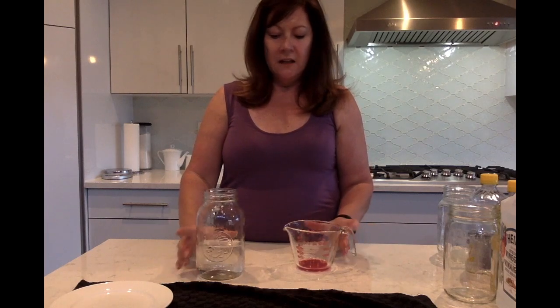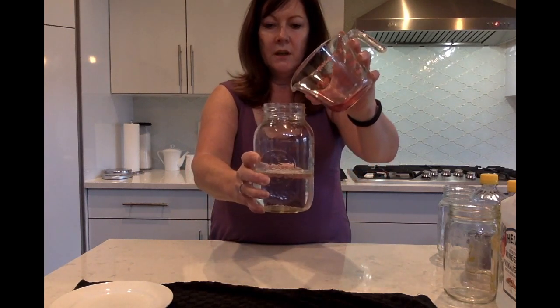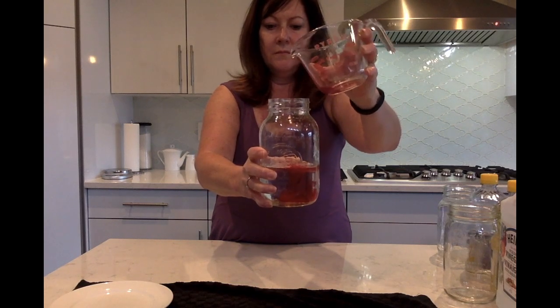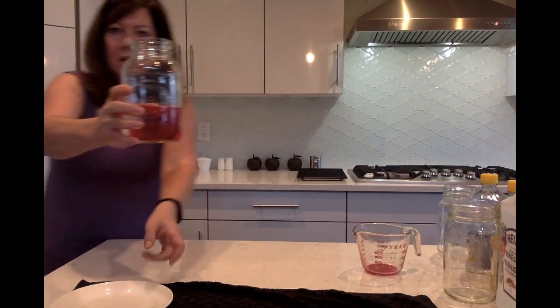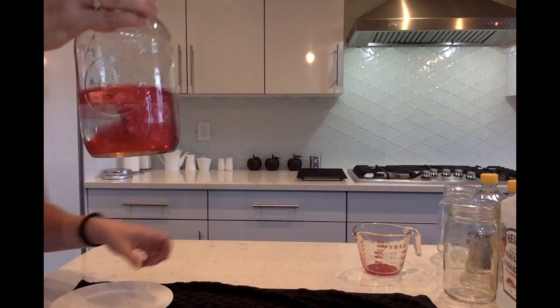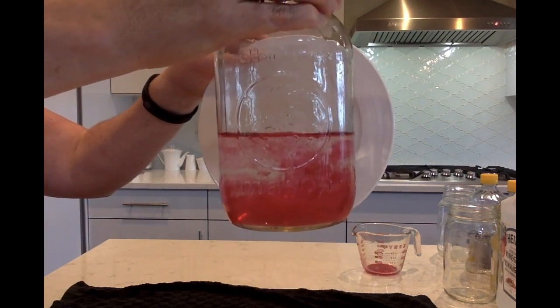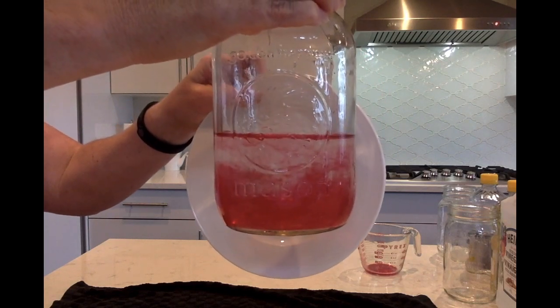You are to take a little bit of the dye, put it into the jar, and now watch what happens. I will come closer so you can see it better. Now write down your observations.